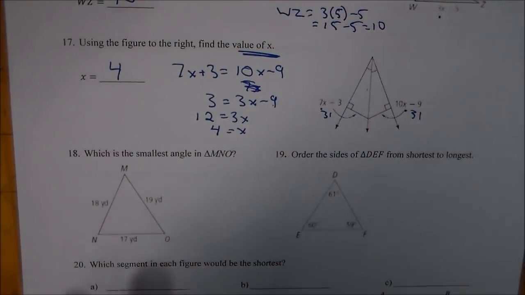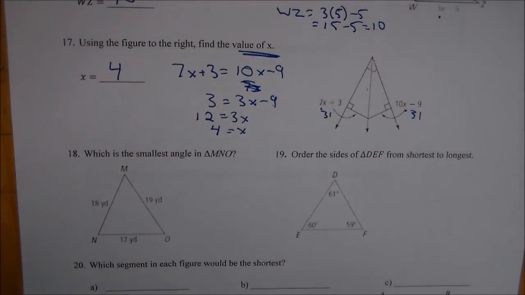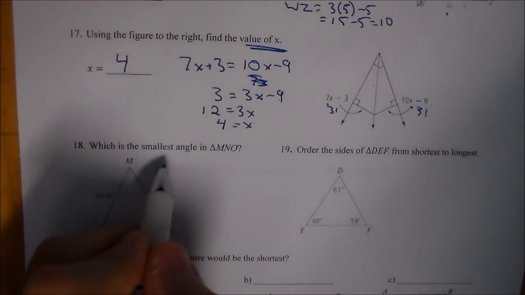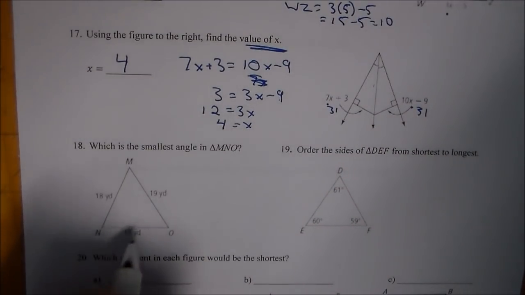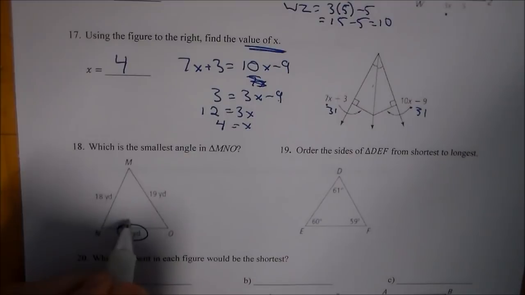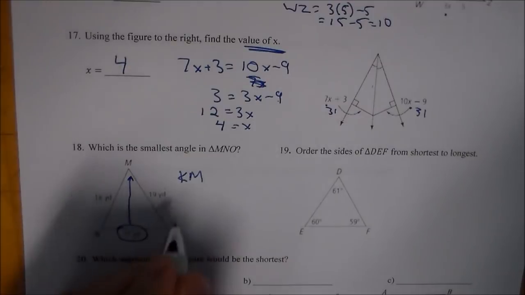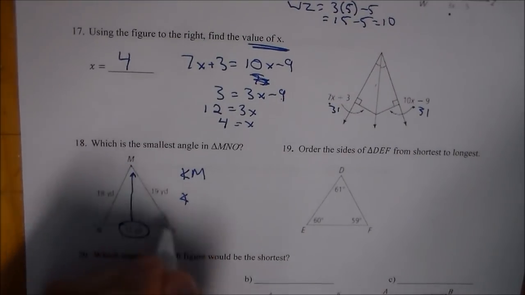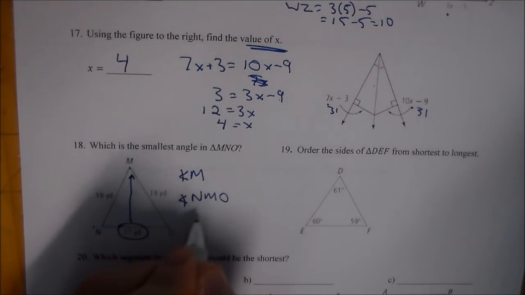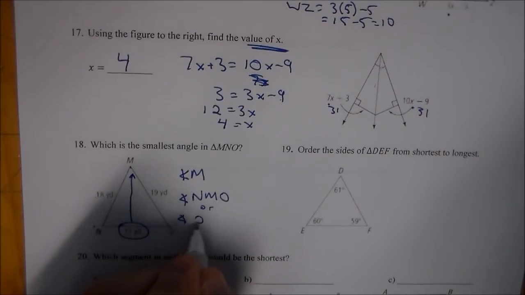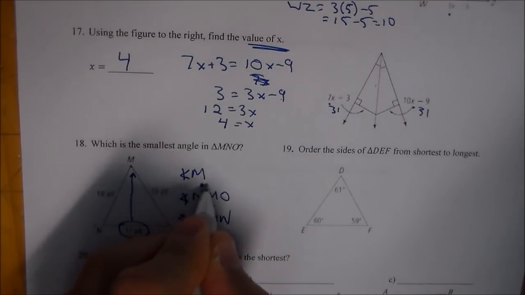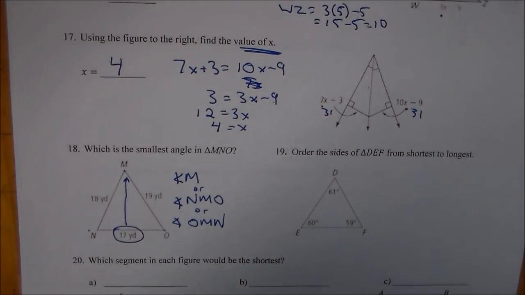For number 18, which is the smallest angle in MNO? The smallest angle is opposite the shortest side. The shortest side is 17, so opposite to that would be angle M. We could also name it with 3 letters, NMO, or angle OMN. All 3 would work.